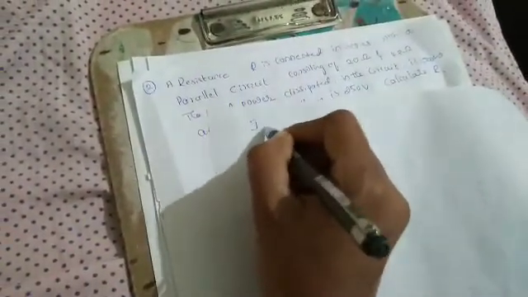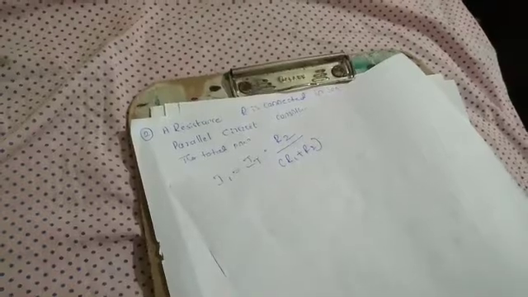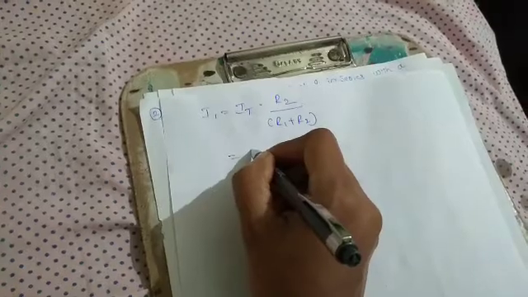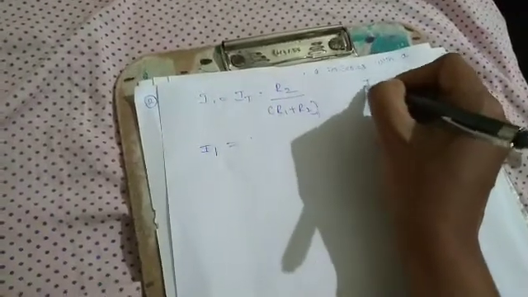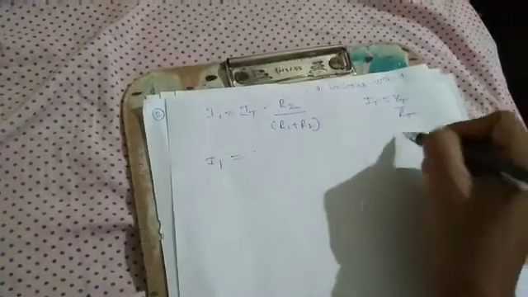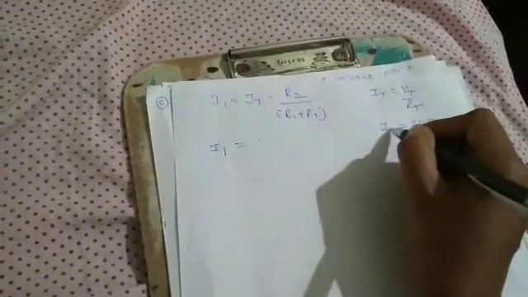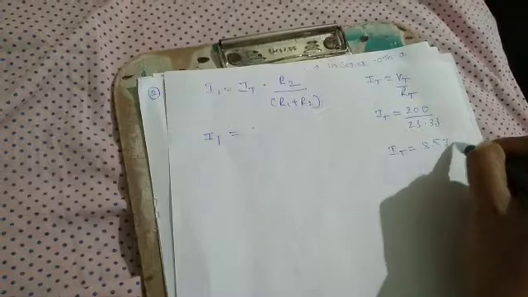Using the branch current formula, I1 is equal to the total current into the opposite resistance divided by the sum of the resistors, that is I1 is equal to IT into R2 over R1 plus R2. Is the total current given or not? Using Ohm's law, IT is equal to Vt by RT. Vt is 200, RT is 23.33. Therefore the total current IT is 8.5 ampere.